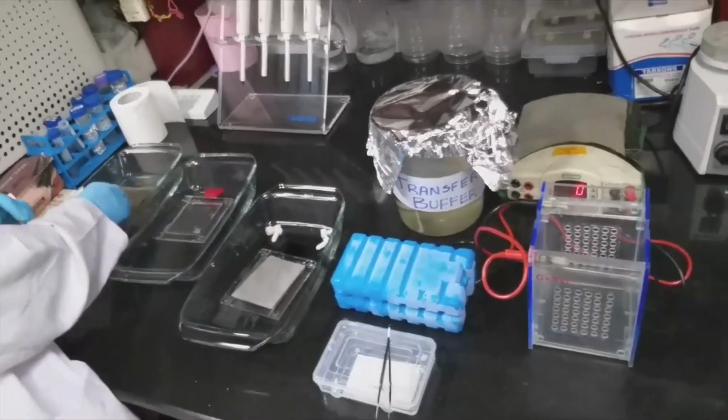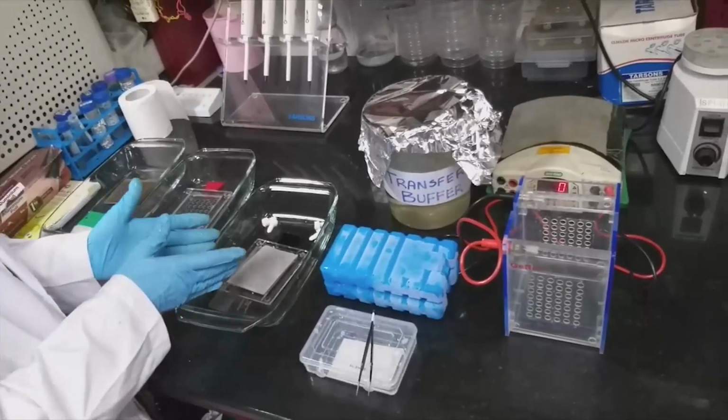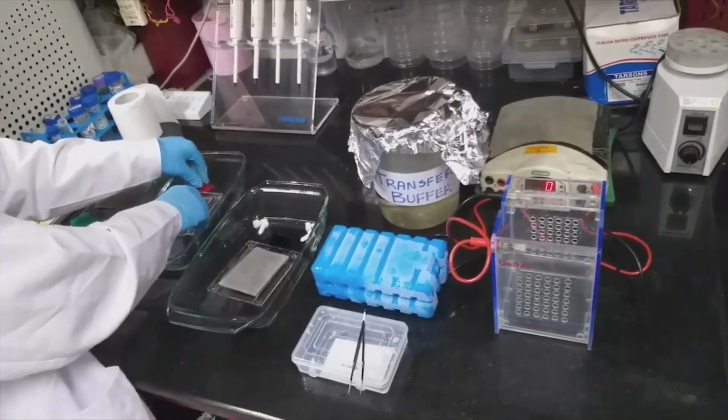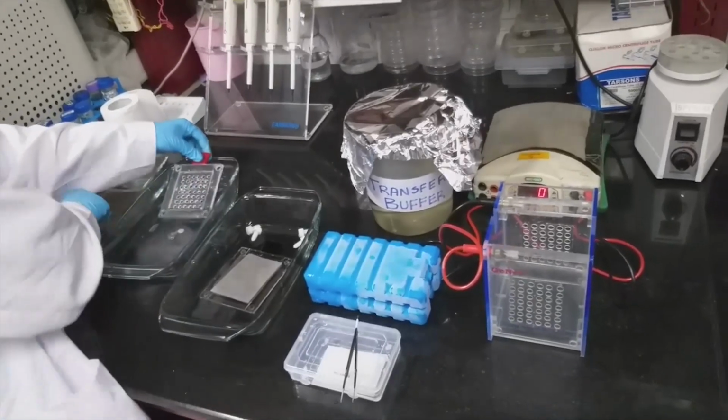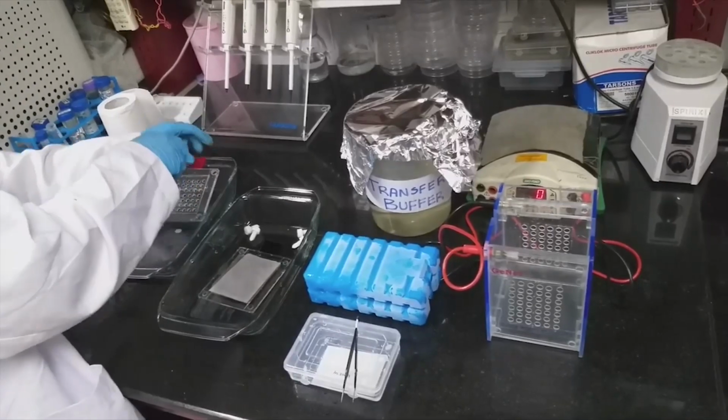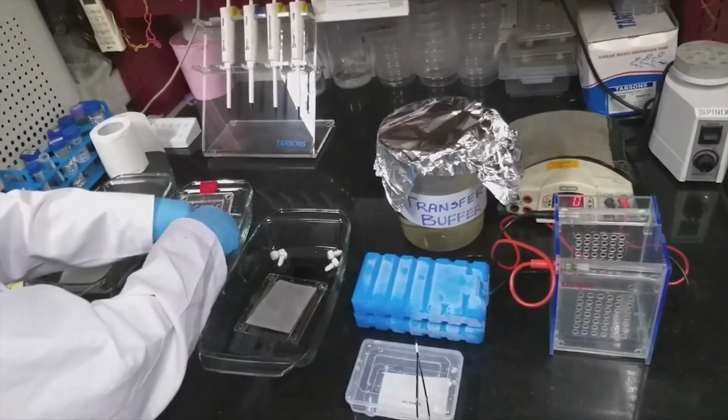Once you have inserted the blotting sheet, then you have to keep your gel.